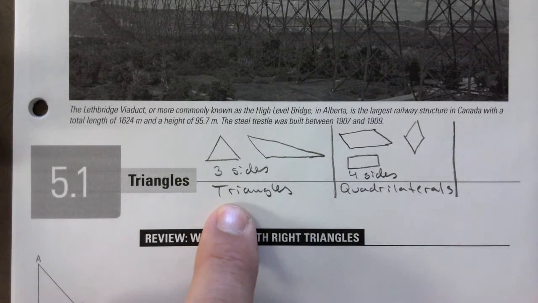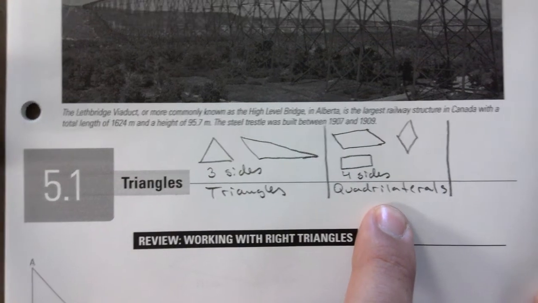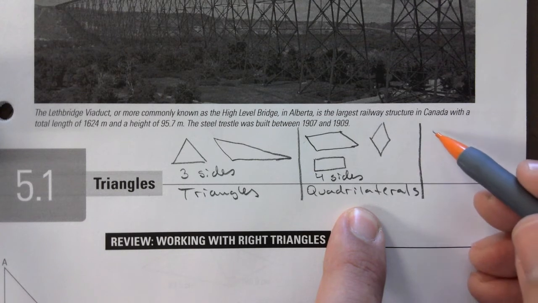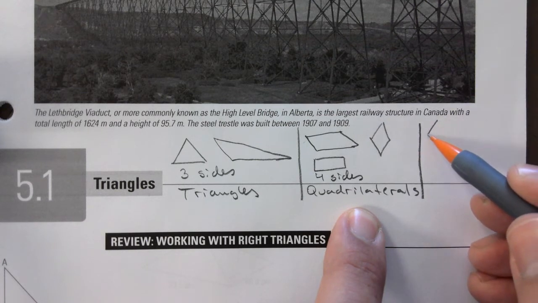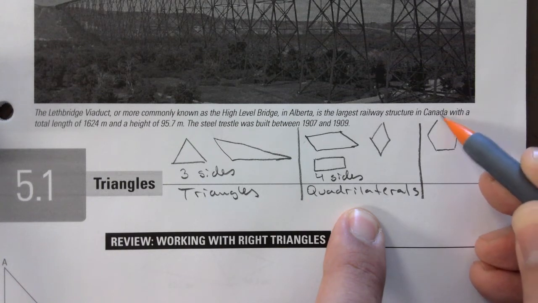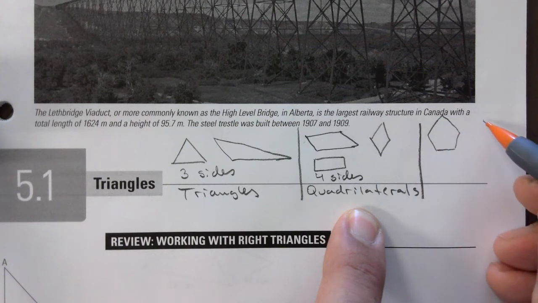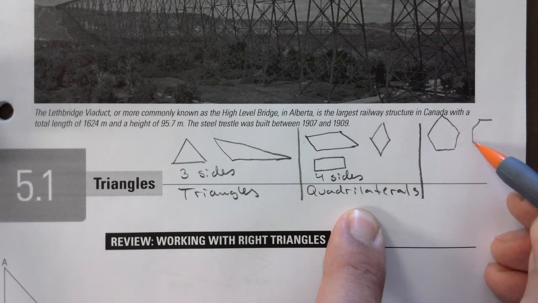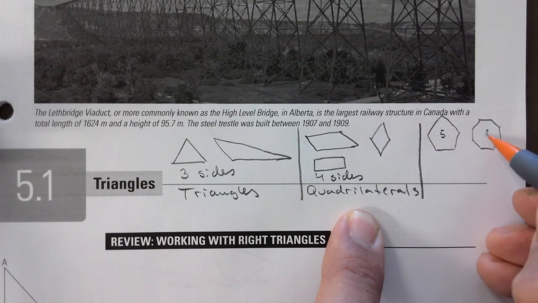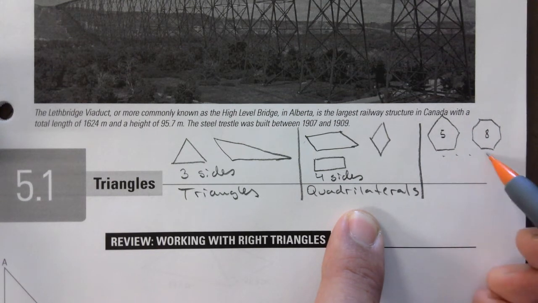So we're going to do 3-sided first, then 4-sided, and then we're going to end up with polygons. So try to draw a pentagon if you can. Right, you've got your pentagon, you've got your octagon, which is basically a stop sign, right, and so forth. So 5 sides, 8 sides, and that just continues.